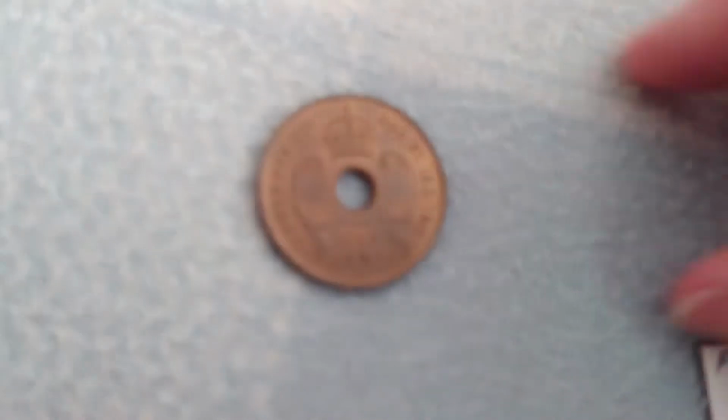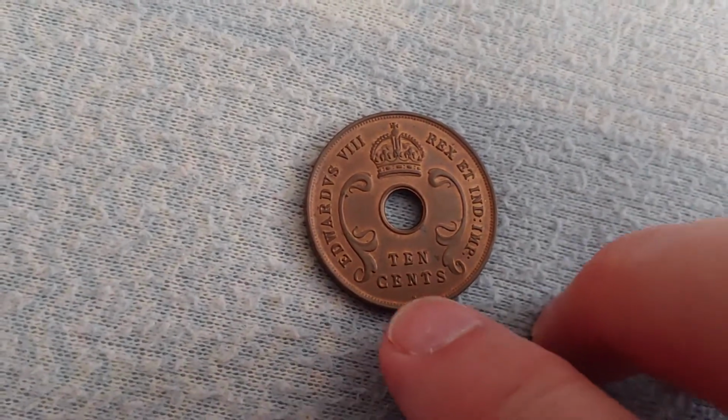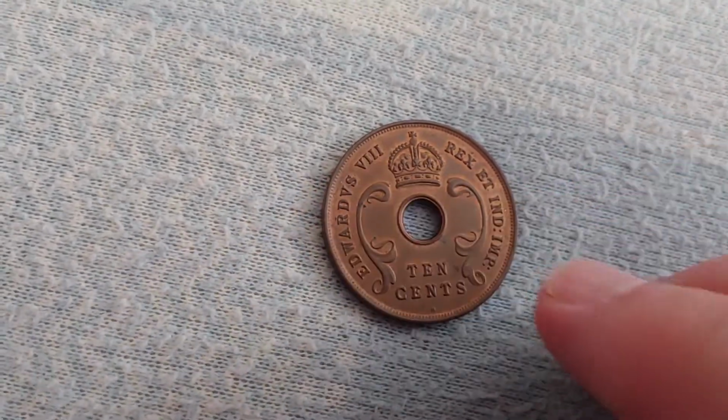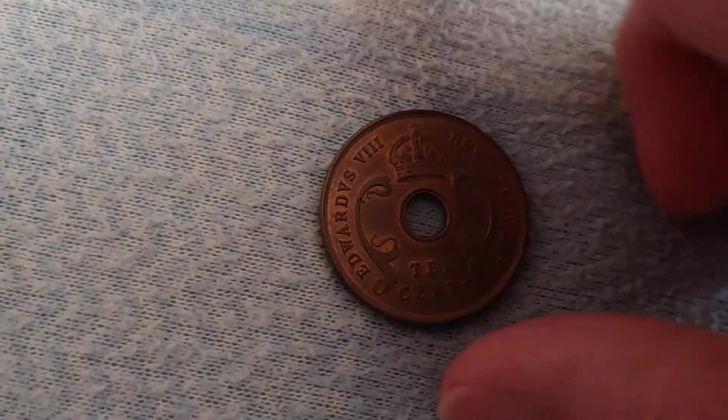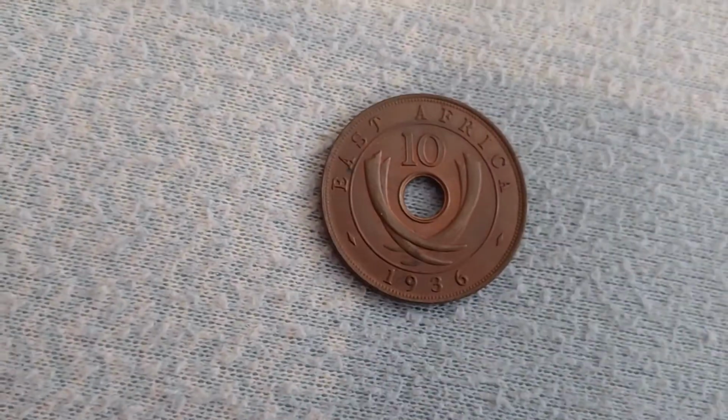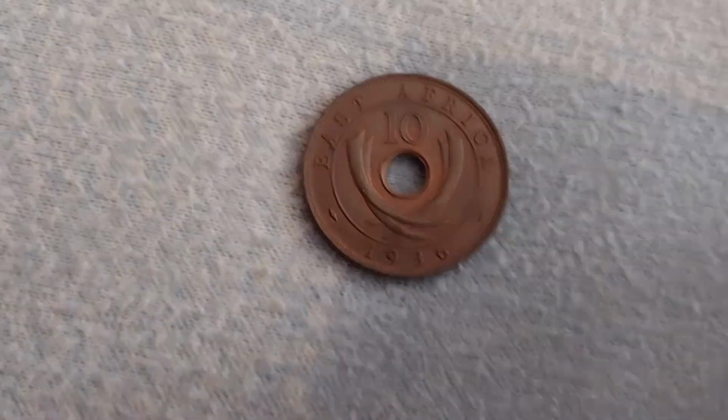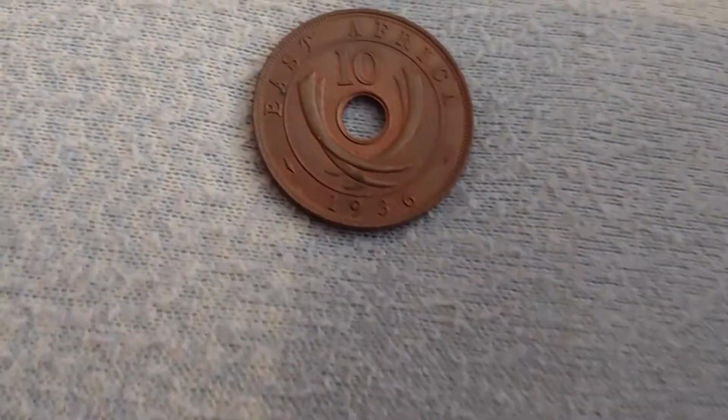They have slightly different coins, but it amounts to the same thing. This is a 10 cents. And again, you see Edward VIII. There's the crown, but no picture of him. Just all the usual legends that go with that. Well, now, this is East Africa, 1936. That's 10 cents.